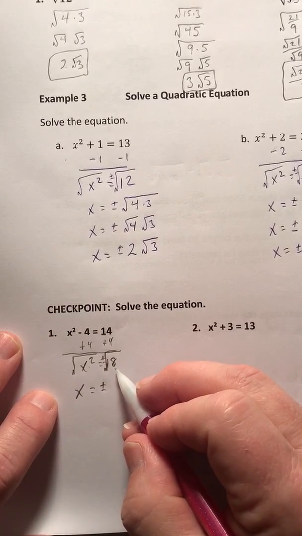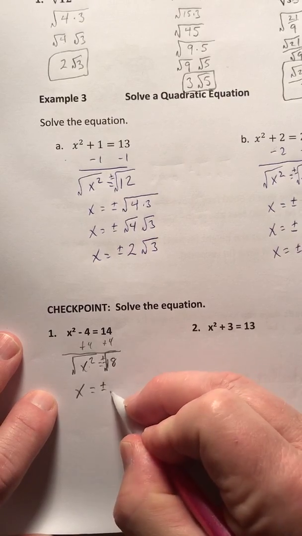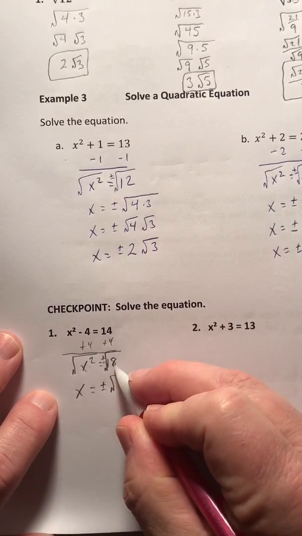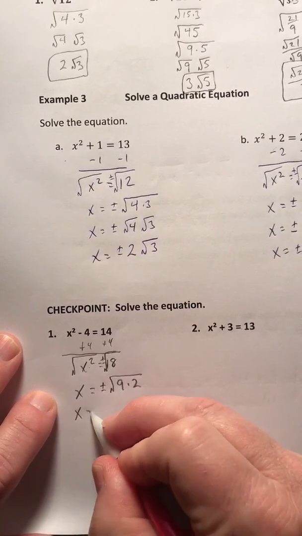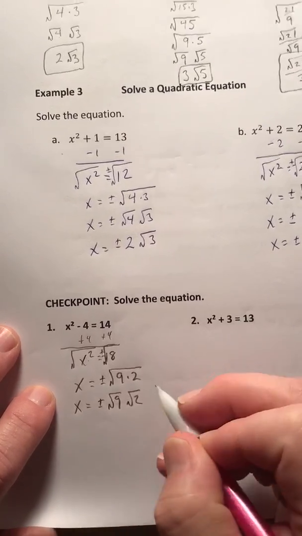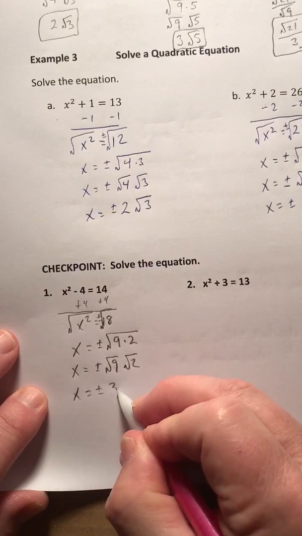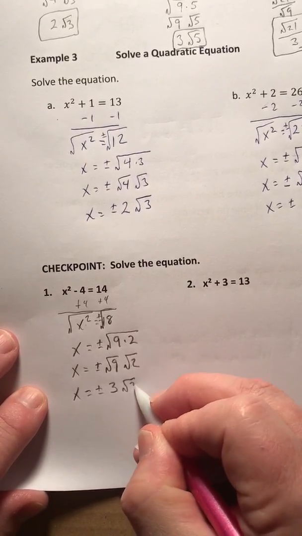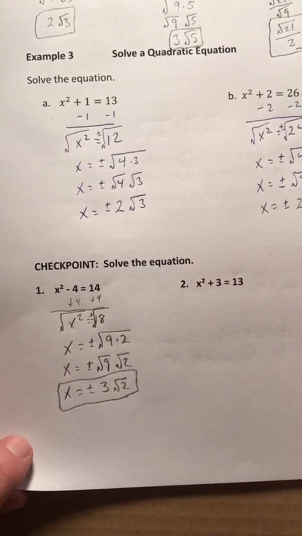Now we got to break down that 18. Well, half of 18 is 9. 9 is a perfect square. So we're going to make 18 into 9 times 2. And then we break that up. Plus or minus root 9 times root 2. And then we get x equals plus or minus. Square root of 9 is 3. Can't do anything with root 2. So we leave it. So we get x equals plus or minus 3 root 2.